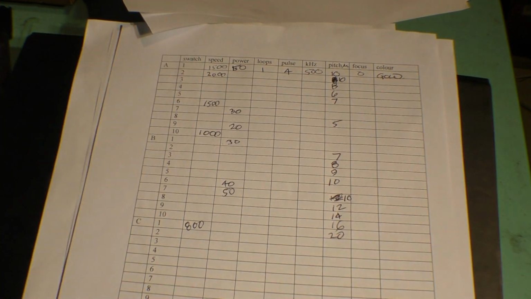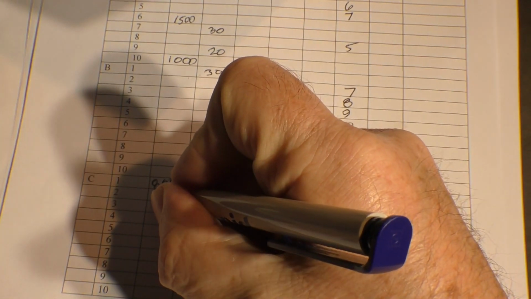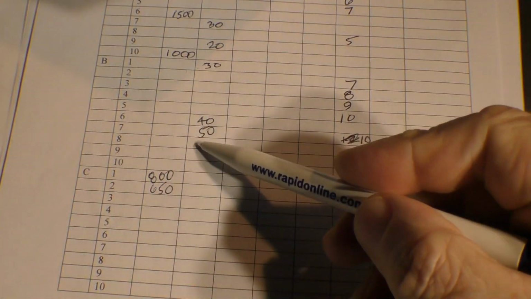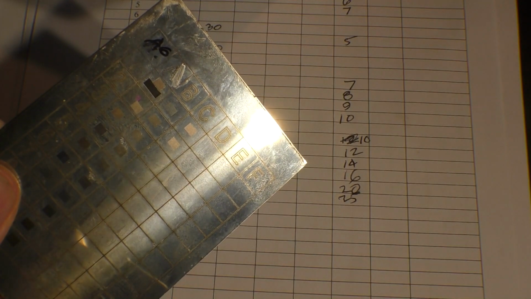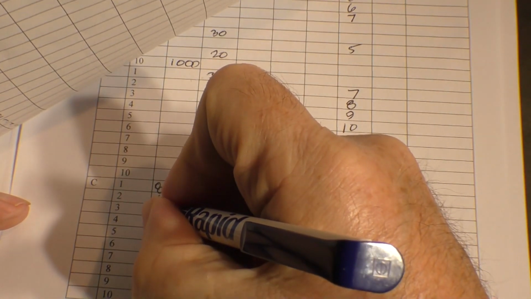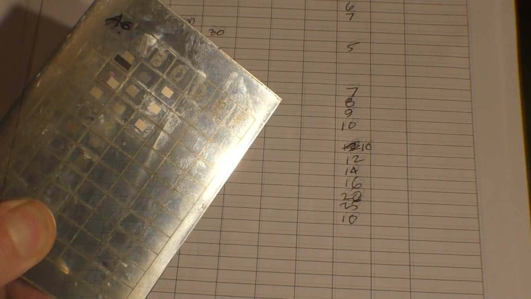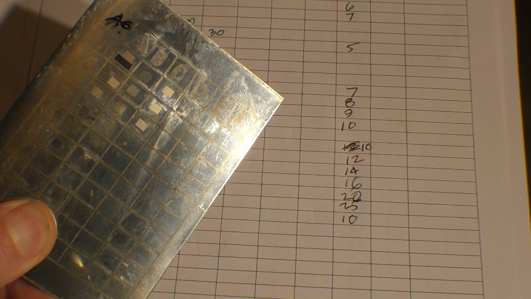We could try 25. That gives us a running speed of about 650 millimetres a second, still leaving everything else the same. Well, that's still a perfect match. We might be onto something here. 10 microns. Well, that looks like another success. Big difference in the settings, no difference in the colour.